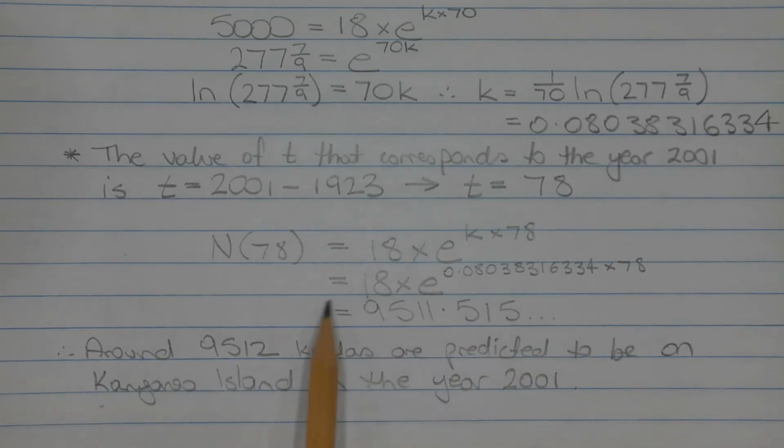So rounding this value to the nearest whole number, around 9,512 koalas are predicted to be on Kangaroo Island in the year 2001.